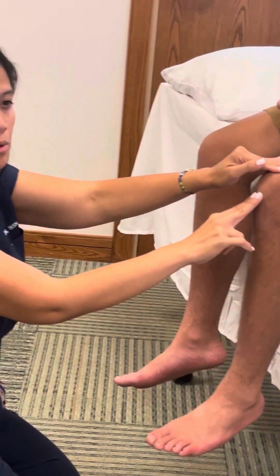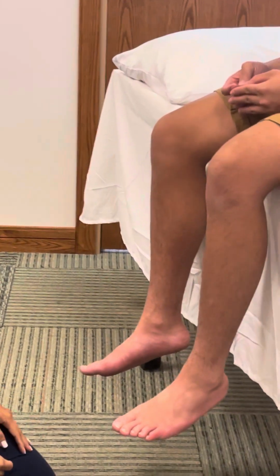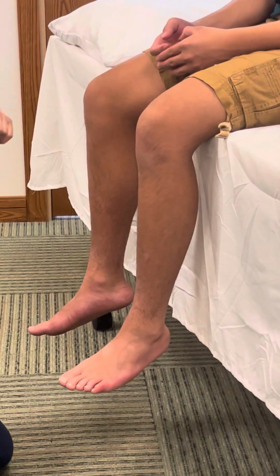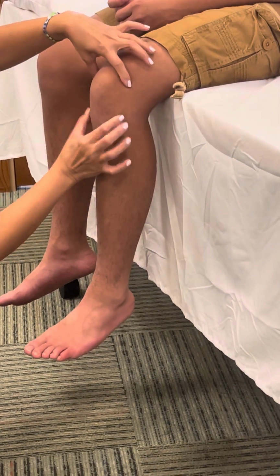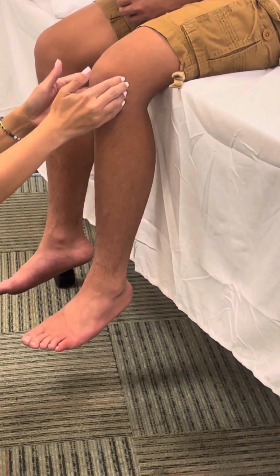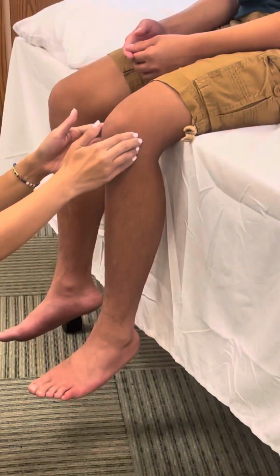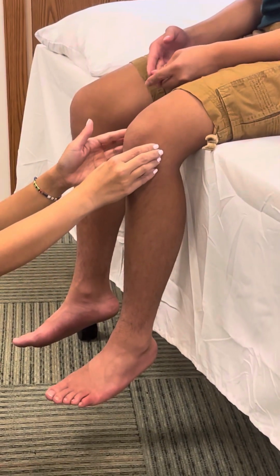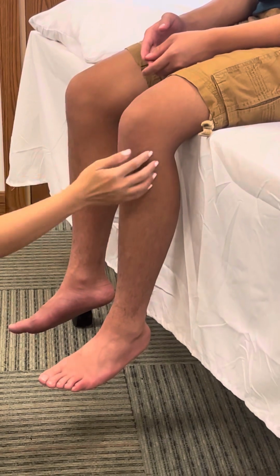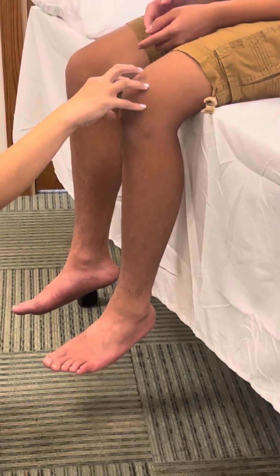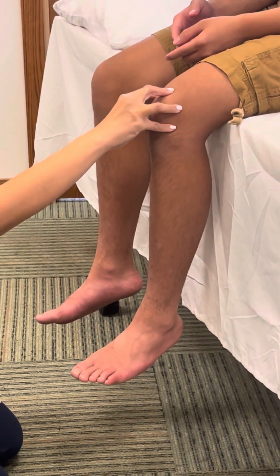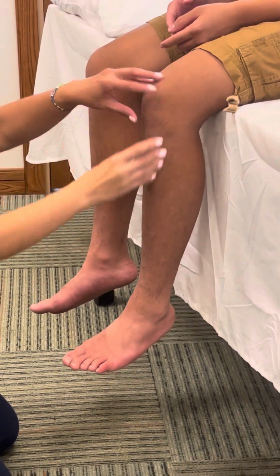Actually, the patella kind of frames the knee. So this is the frame here and here, the lateral and the medial side. The medial side and the lateral side frame the kneecap. Obviously, the patella is in the center. So this is the patella.